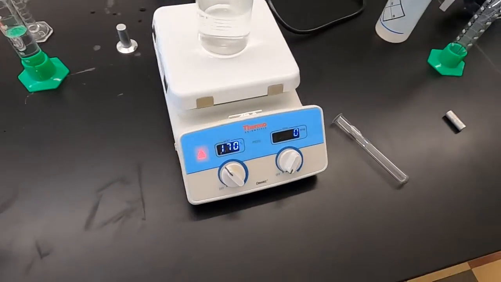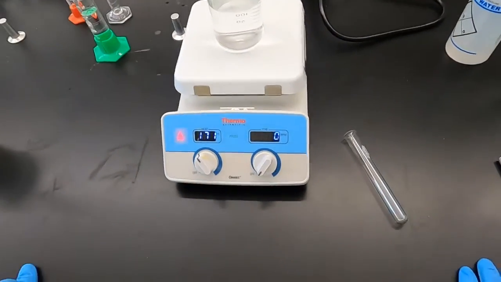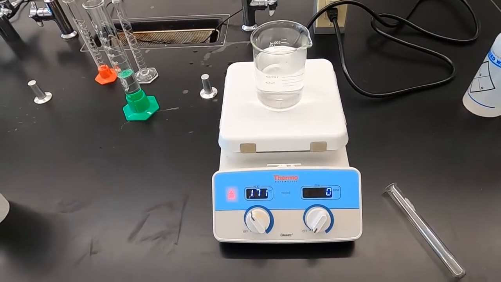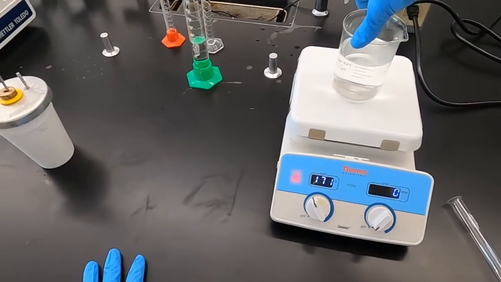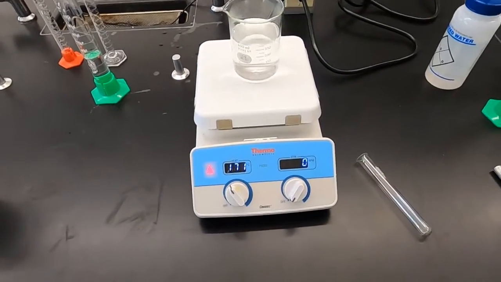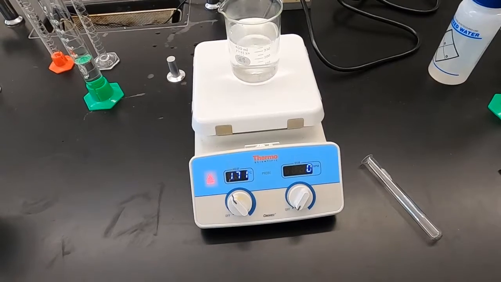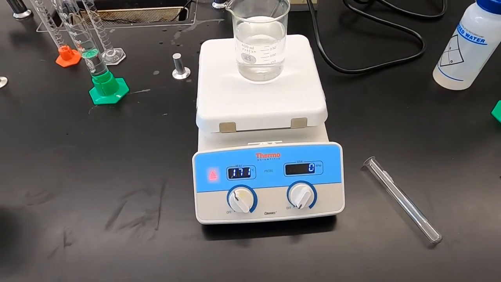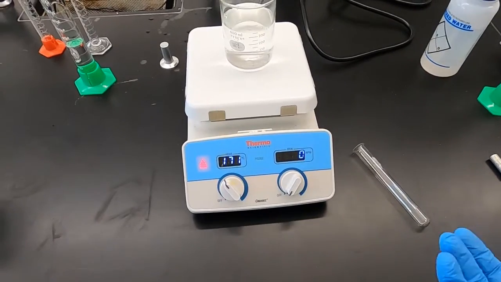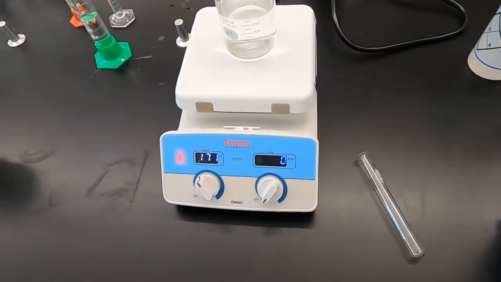I have some water heating. If you look in your lab manual, our first step is to get a 2/3 of a 400 milliliter beaker heated to boiling. We're going to put some metal in there. And when that metal heats up for about 5 minutes at a constant temperature, we're going to put it in our water and see that temperature change. Obviously we expect it to go up, but we'll see how much, and I'll answer some questions.